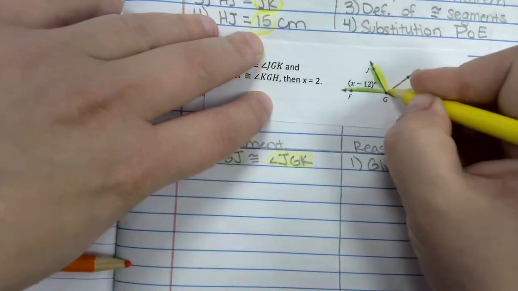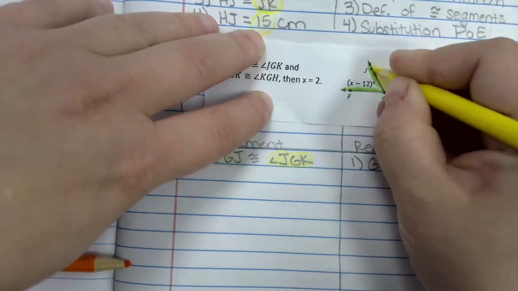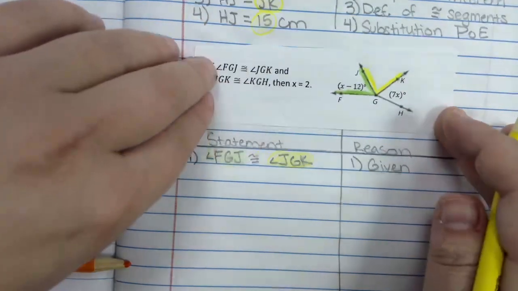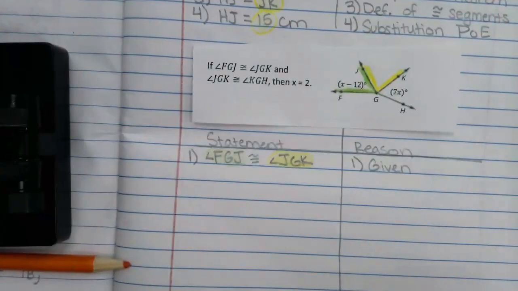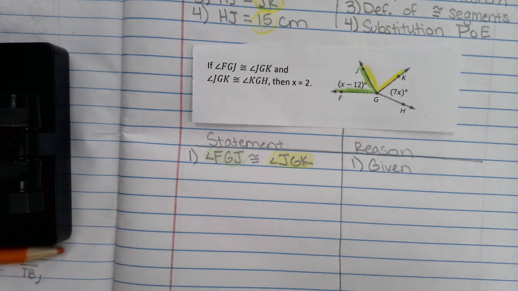JGK is this middle one. All right, I'm color coding to help me visualize, decide what goes with what. Is there anything else we're given?